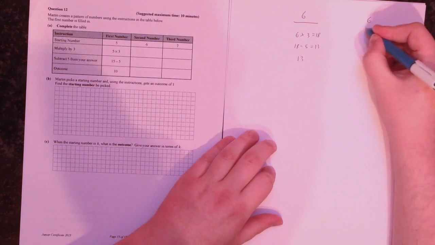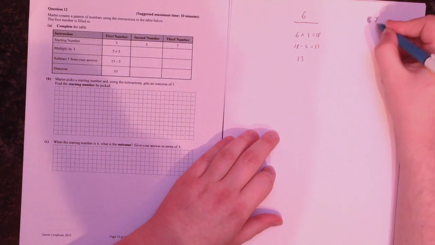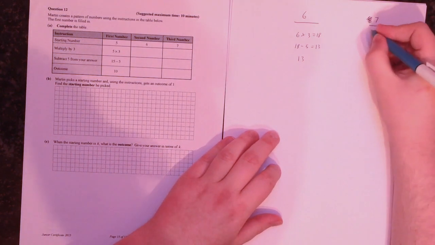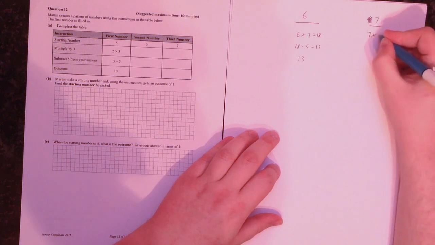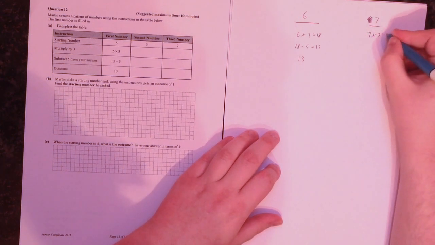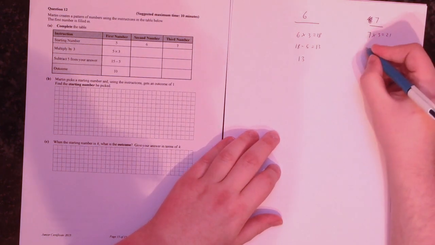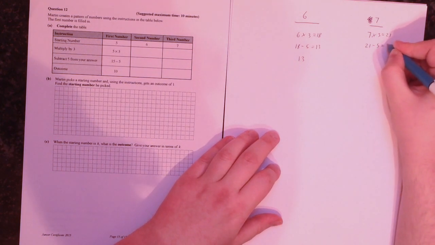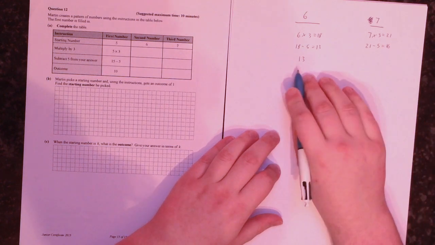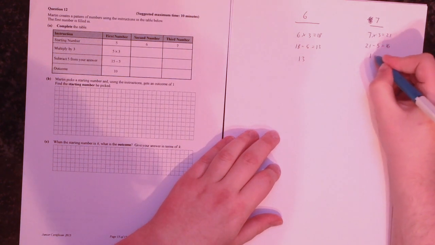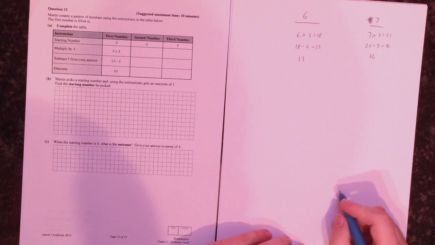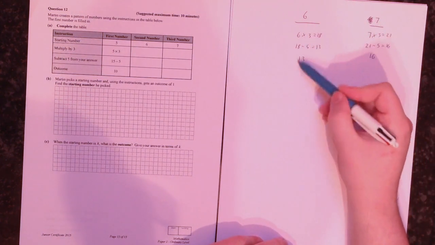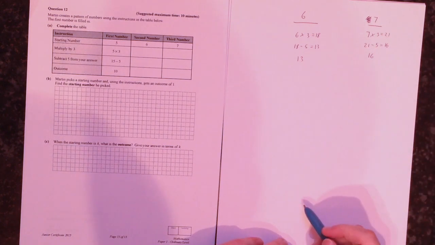And given the number 7, we're going to start by multiplying our number by 3, so 7 multiplied by 3 is equal to 21. Then we want to subtract 5 from that. 21 minus 5 is equal to 16. And finally, our outcome is 16. So there is the completion of the table. We want to put these terms into the given boxes.